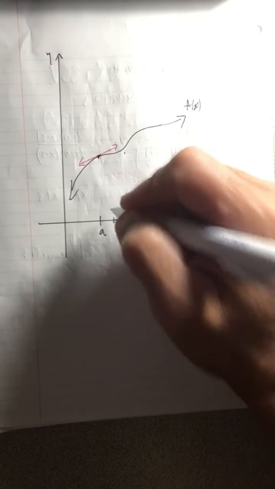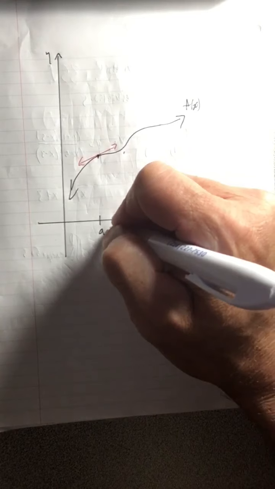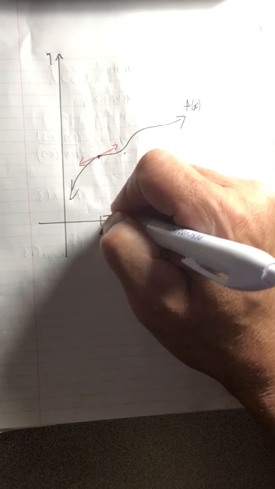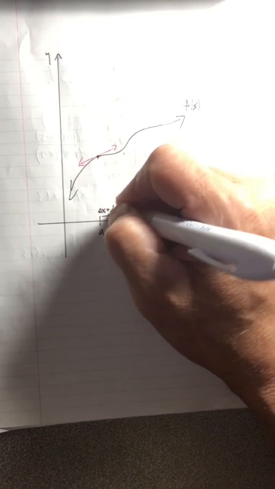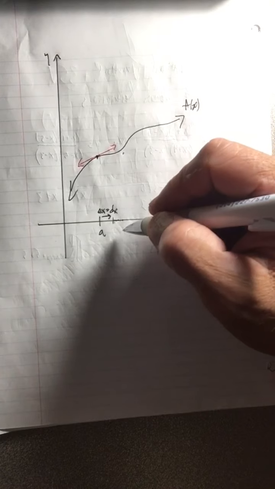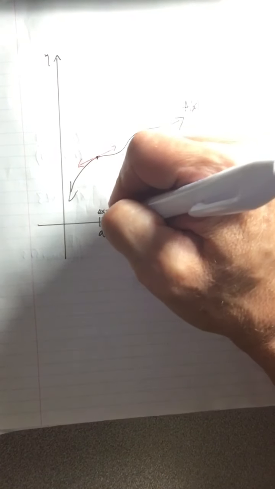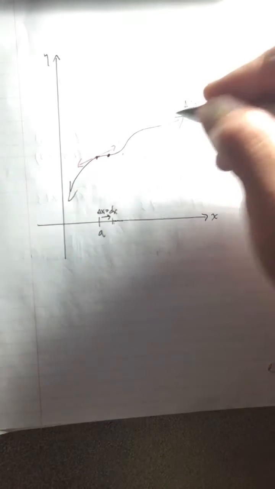Now, what we think about is a little nudge over from A, so we'll call this little change right here the change in x. And it turns out that you can think of dx as that change in x. The differential of x is the change in x. And of course, that creates a change in y, unless it's a constant function.